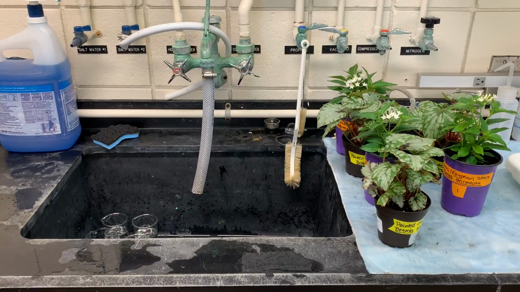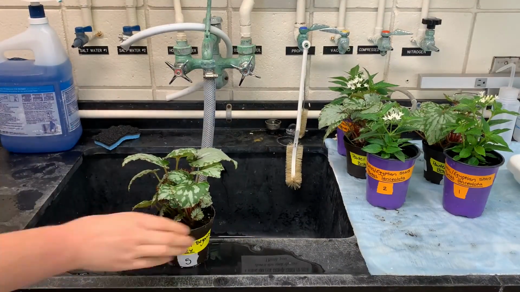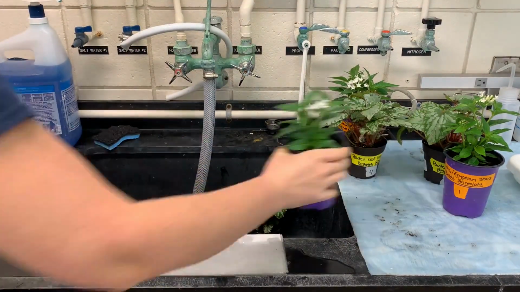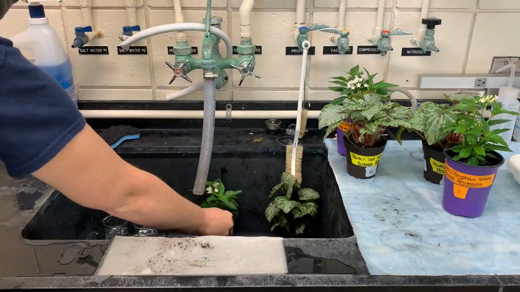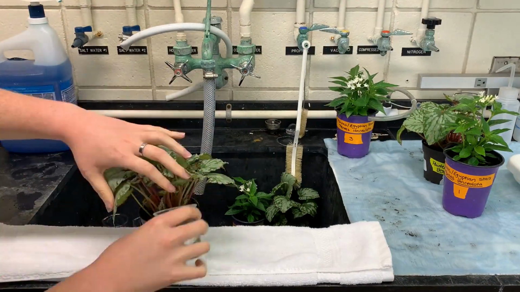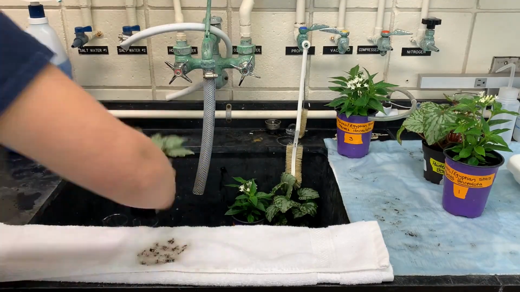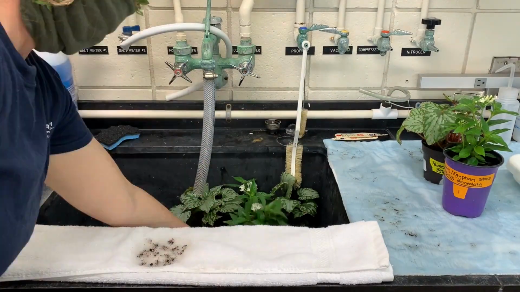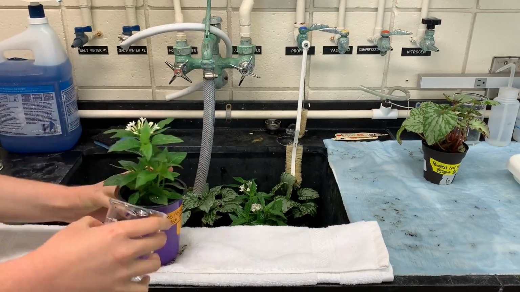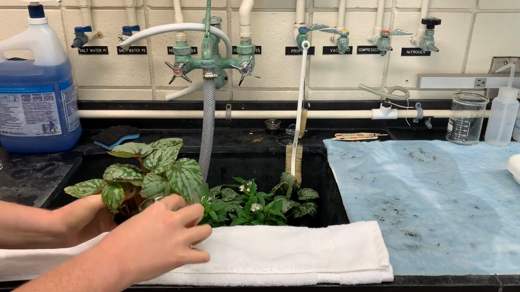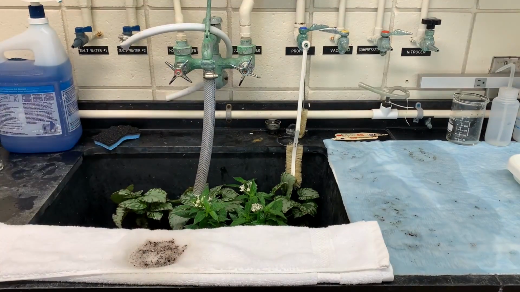So after that 5 minutes, then I'm going to record the mass of each of the plants, and that will go on your data sheet under time 0 or the initial mass. Now that each plant has been watered, I'm going to let them sit for 5 minutes and then we'll come back to take the mass.